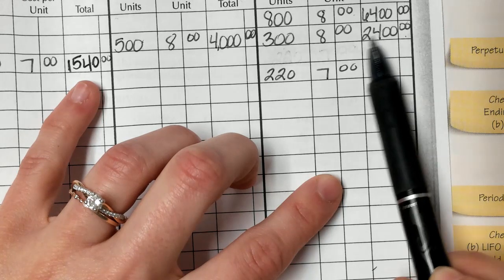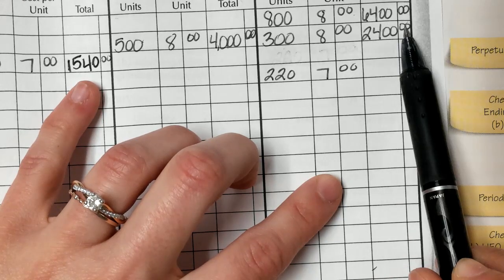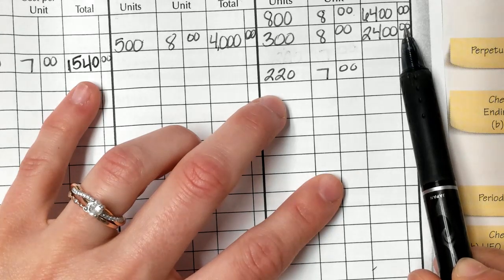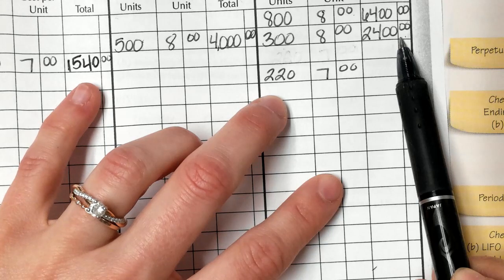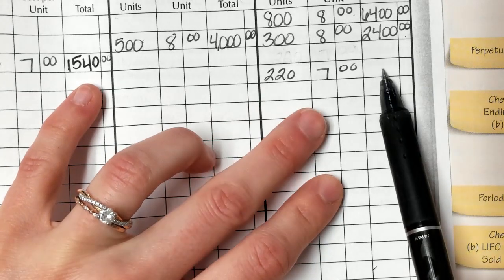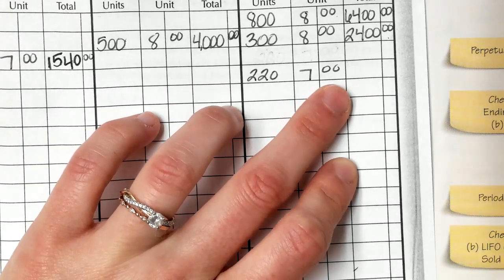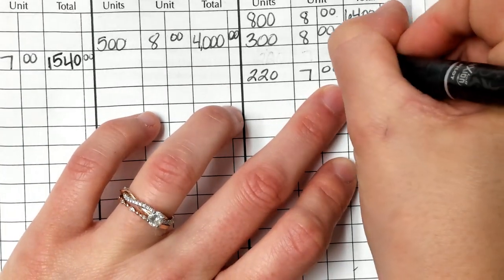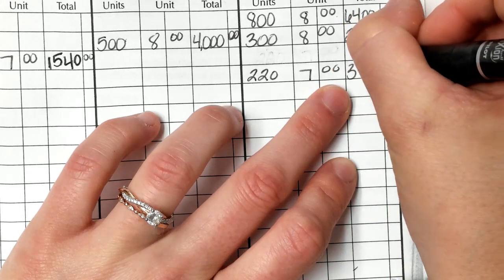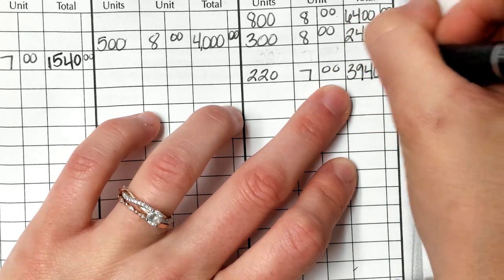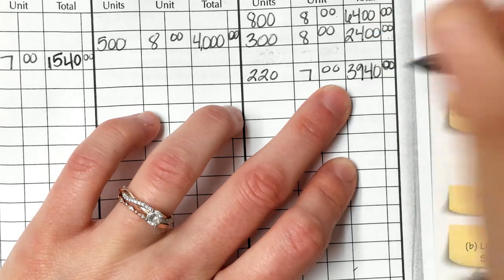So your total inventory on hand, 2,400, add it to your 1,540. So what's your new total on hand for the amount? Good.